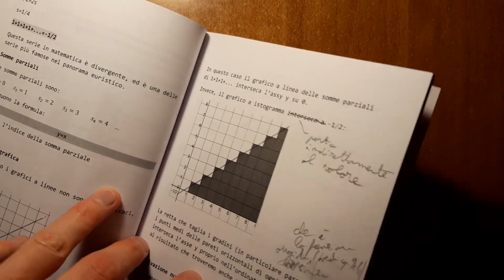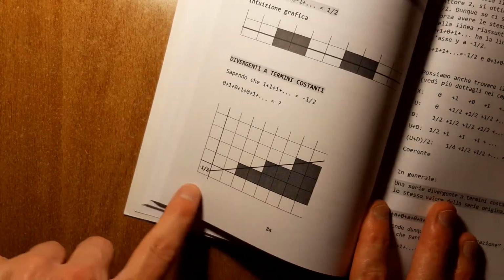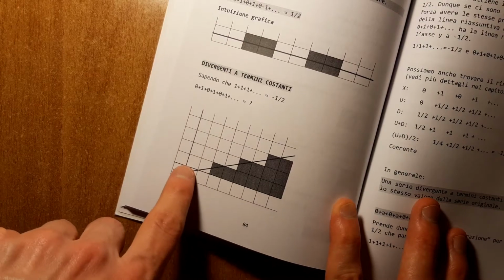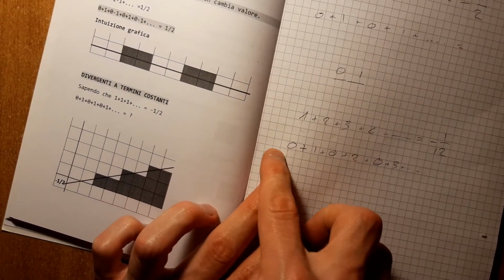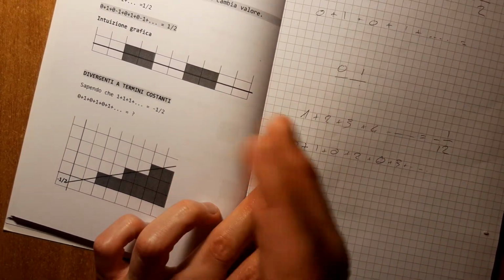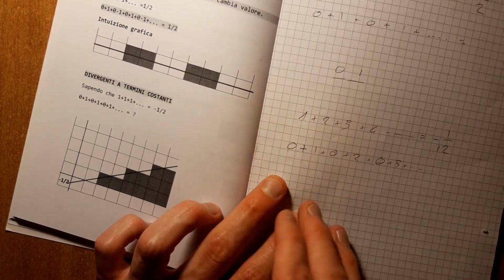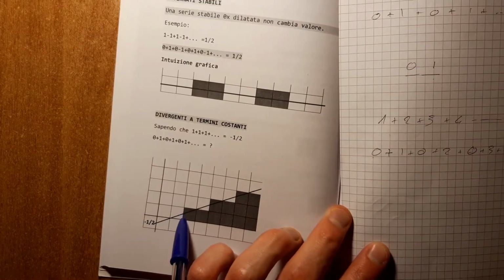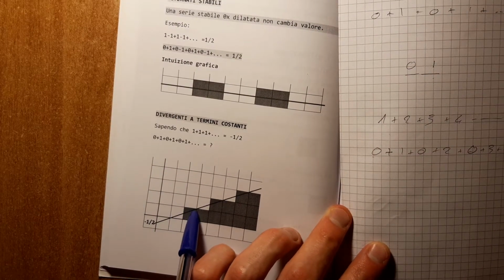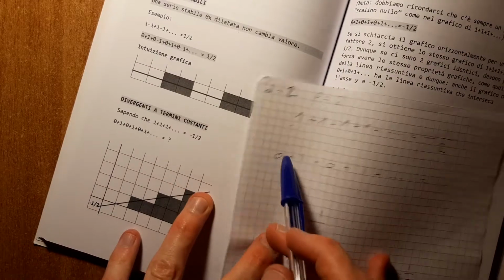And the same thing we will do in this graph, but we will make 0 plus, well, the first term is 0, but the null partial sum is 0. So, like in this, we have 0, 1, plus 2, plus 3. Here we have 0, the null sum. Then we have plus 0. Then we have plus 1. Then we have plus 0. Then we have plus 1 again. For example, for this series, I mean.